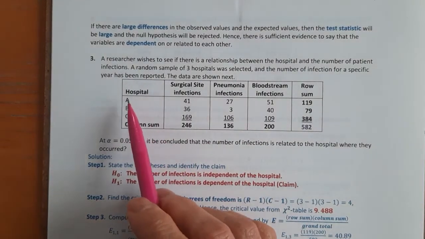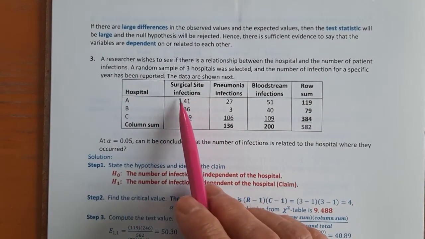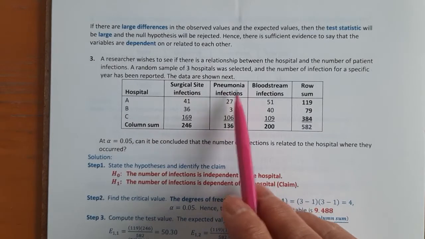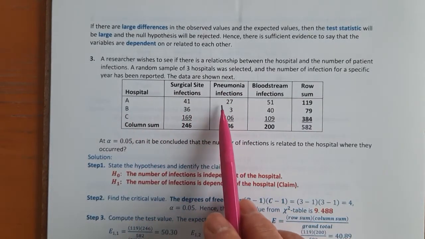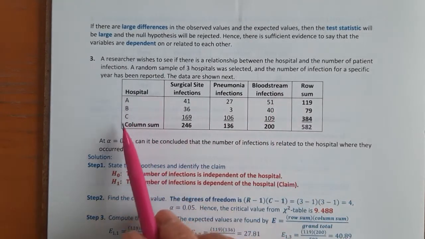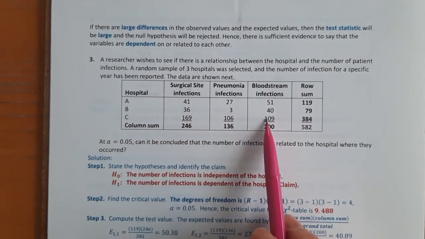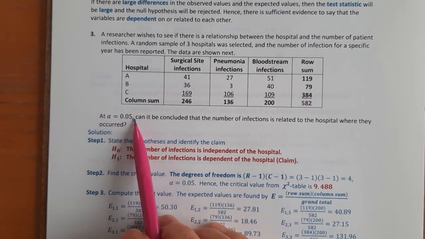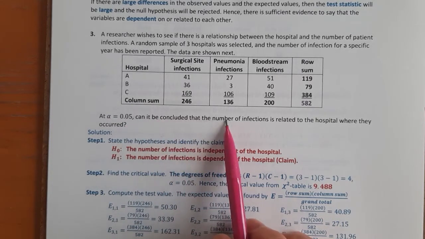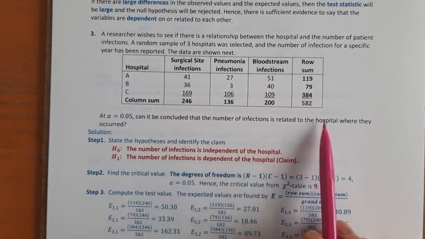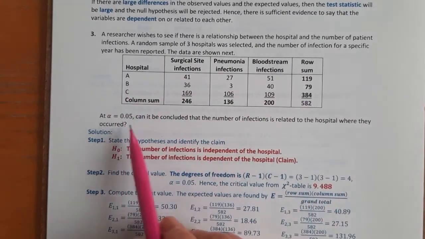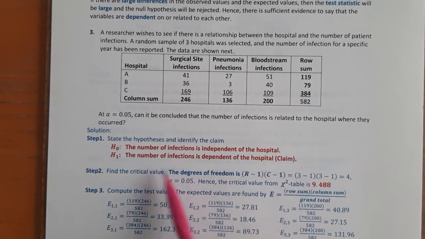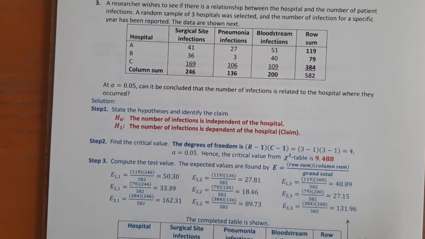Hospital A has 41 surgical site infections. Hospital B has 3 pneumonia infections. Hospital C has 109 bloodstream infections. Test at alpha equals 0.05. Can it be concluded that the number of infections is related to the hospital where they occurred? Related means dependent, so dependent is the claim. H1 is the claim.